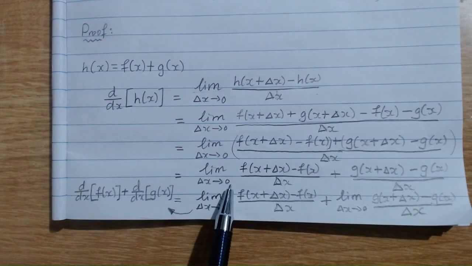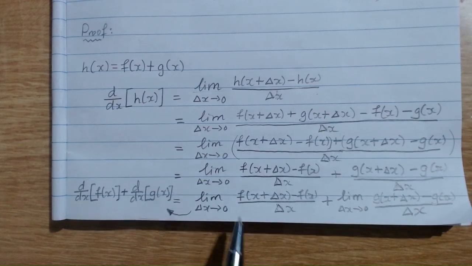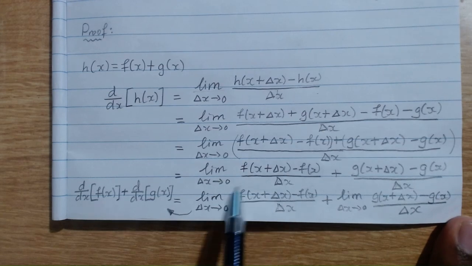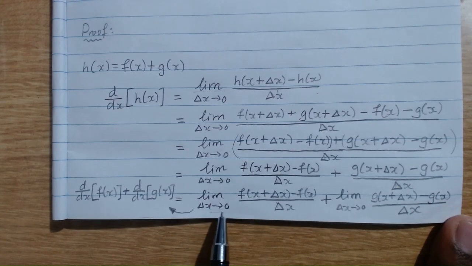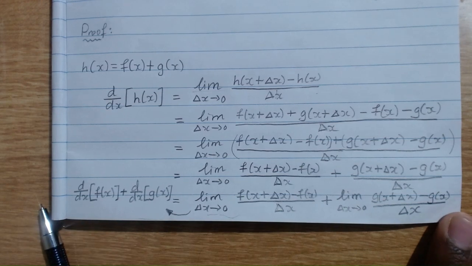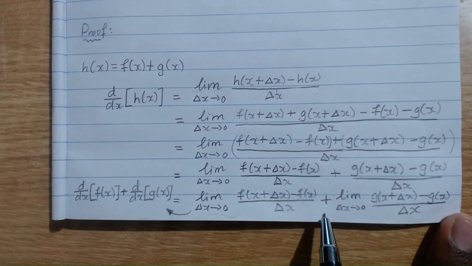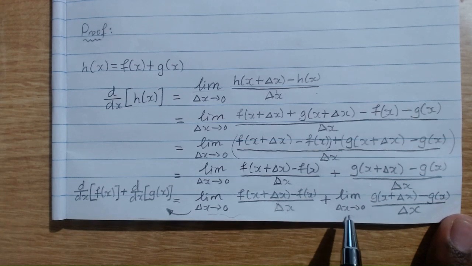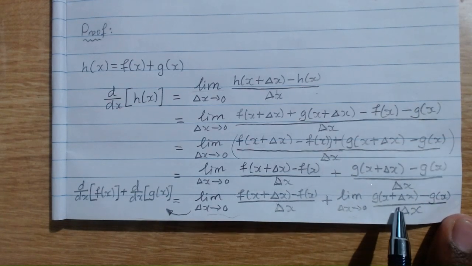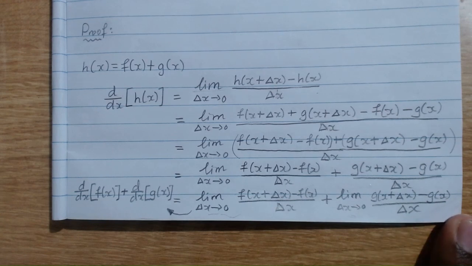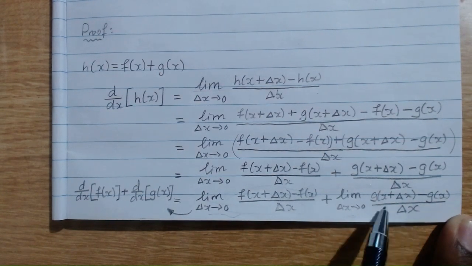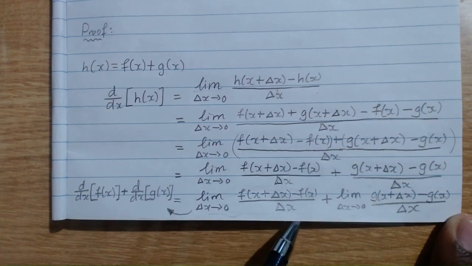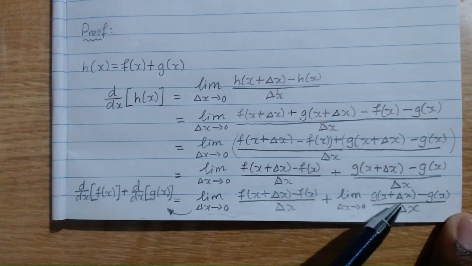And we know that the limit of a sum is the sum of the limits. That's basic limit operations. So I've separated these two into the limit as delta x approaches 0 of f of x plus delta x minus f of x over delta x, plus the limit as delta x approaches 0 of g of x plus delta x minus g of x over delta x. So we have two limit expressions here, and you will notice that this is essentially the formula of the derivative, the basic derivative for f of x, and this is the formula for the derivative of g of x. So this is this, and this is this.